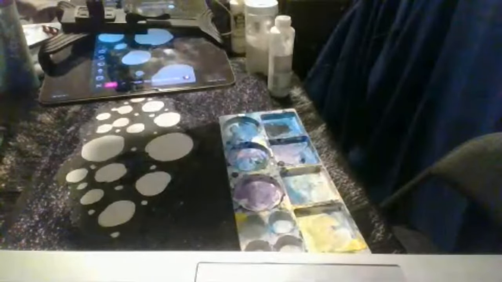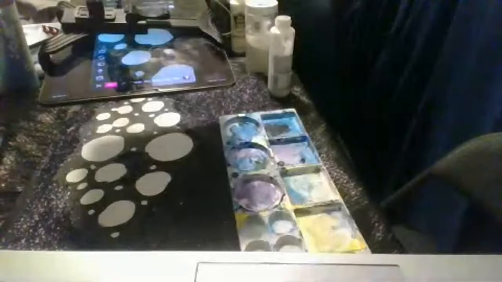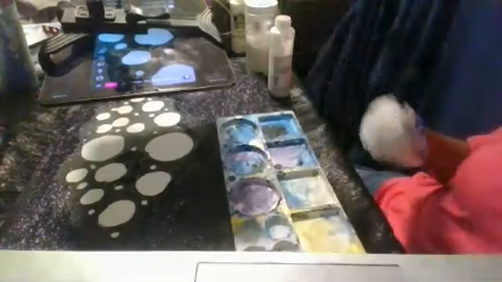Okay, I have another paint that looks like white paint, but it's not.